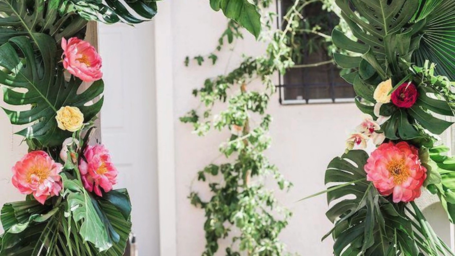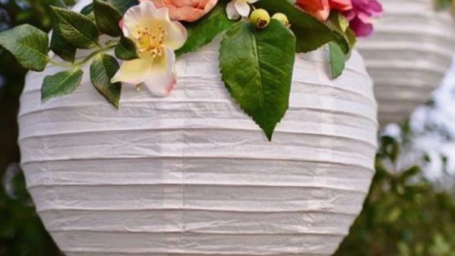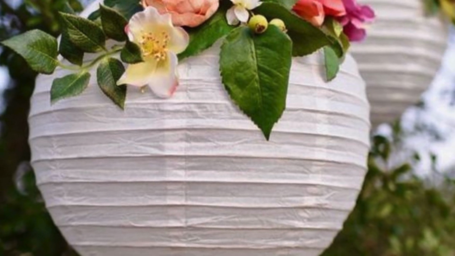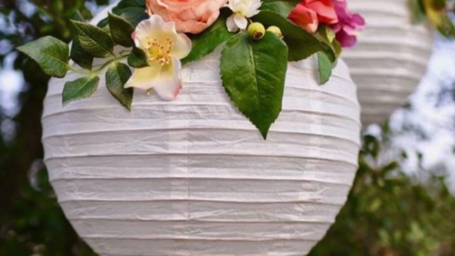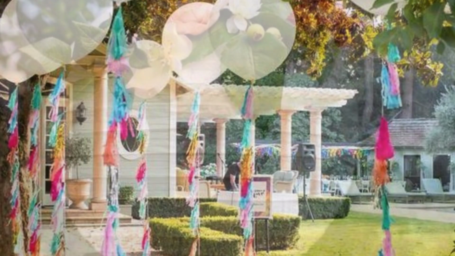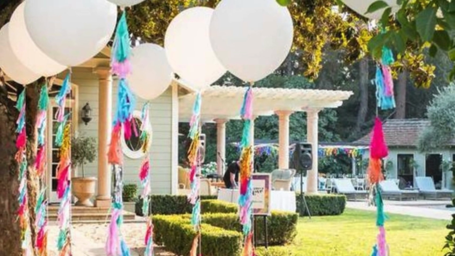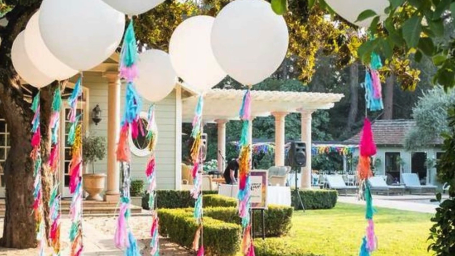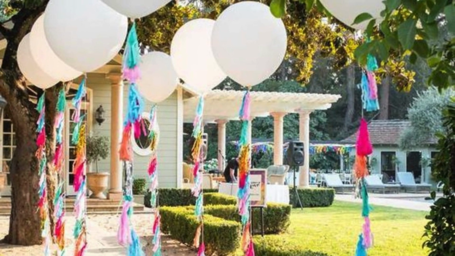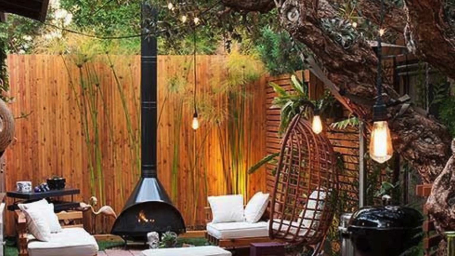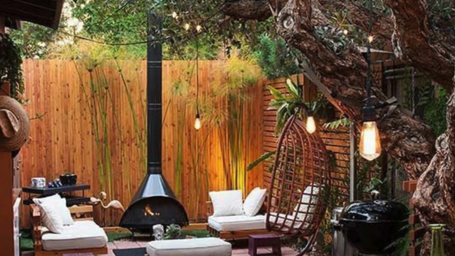Customize the backdrop with themed decorations or a personalized banner, creating a stunning dining space with themed tablecloths, runners, and a centerpiece. Incorporate fresh flowers, candles, and decorative accents to elevate the dining experience.